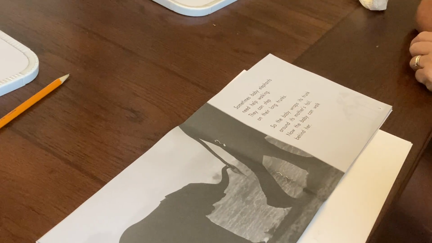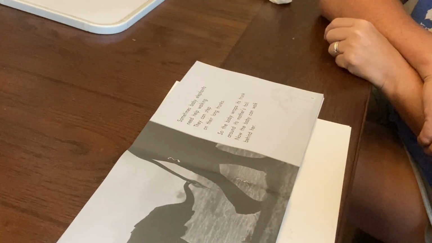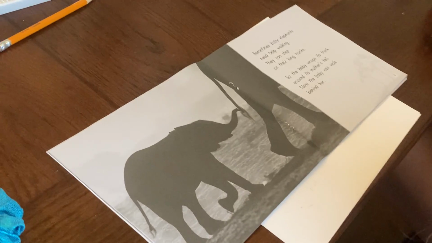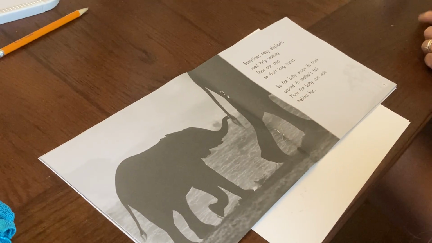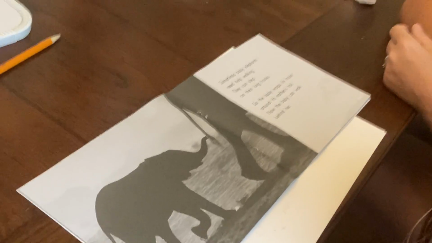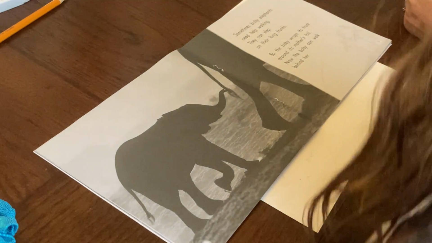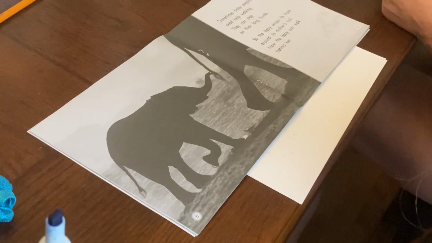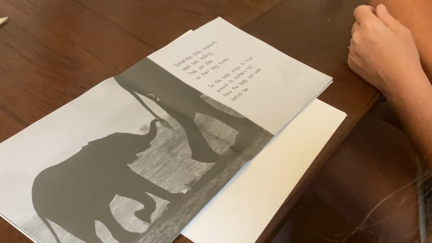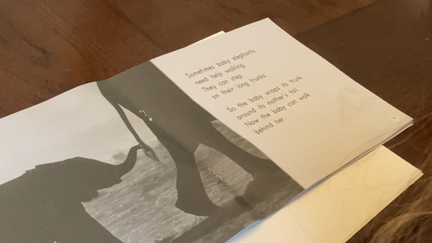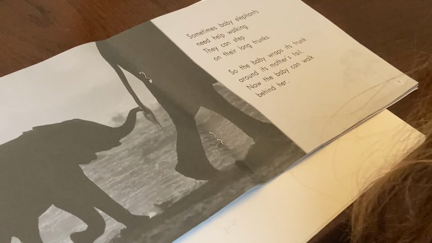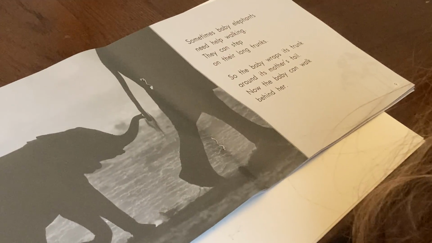Let's look at page 9. On this page it talks about baby elephants walking with their mom. And then it talks about how they wrap their trunk around their mom's tail. I can kind of see that. Yeah, you can in the picture. Can you look at the words on page 9 and see if you can find the word wraps? It's a tricky word because it doesn't sound how it looks.